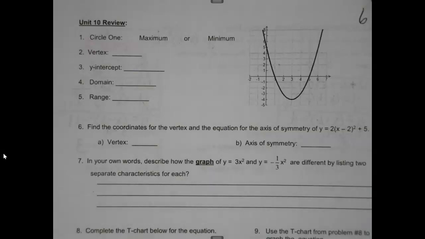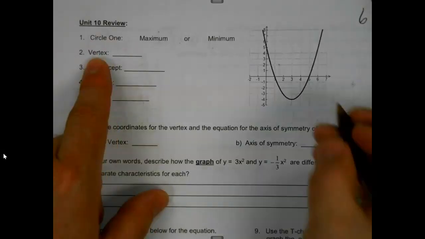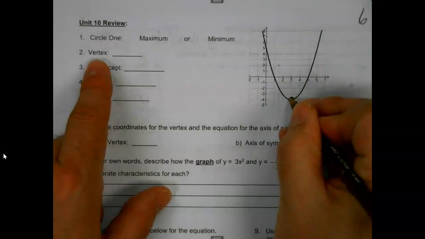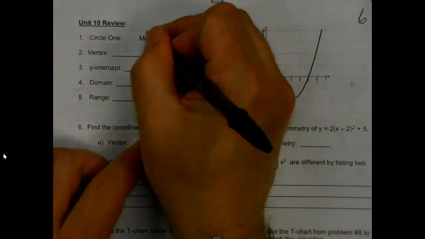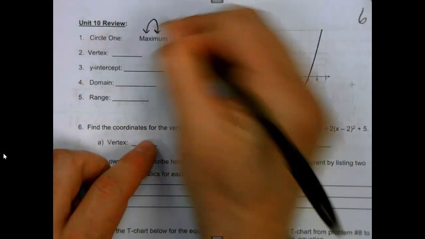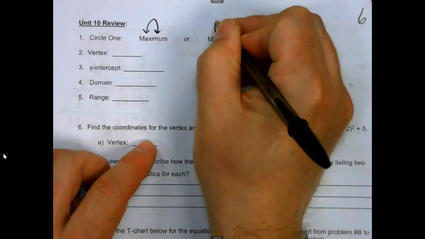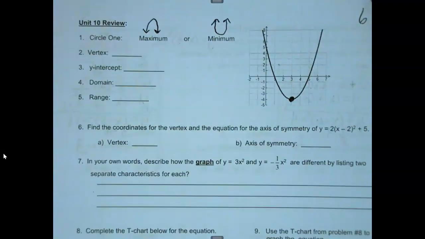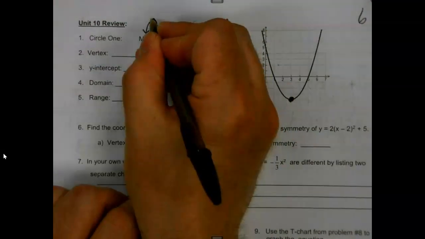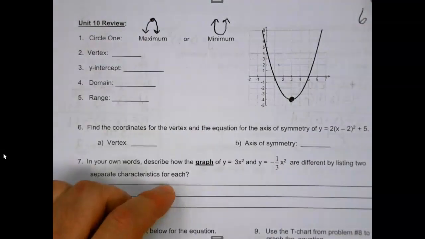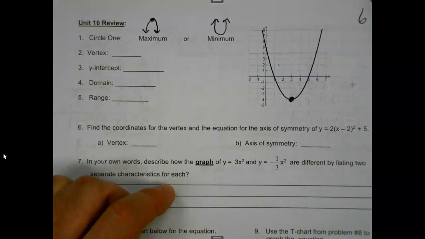As we're looking at these, my vertex will always tell me if I'm at a max or if I'm at a min. Remember when we did these? This is not even a month ago.